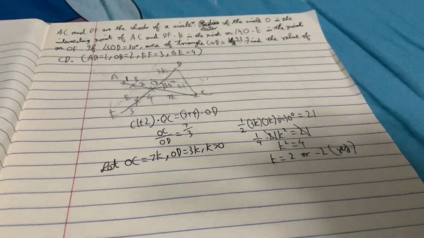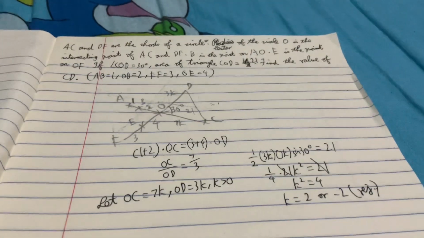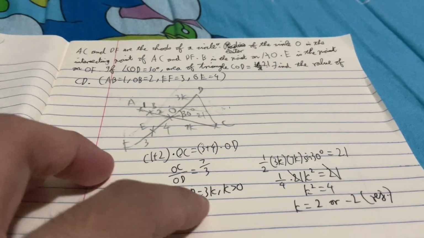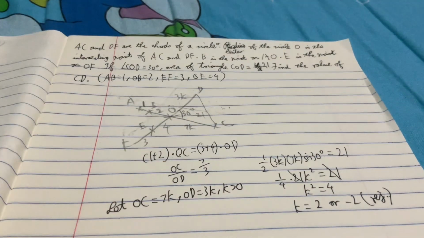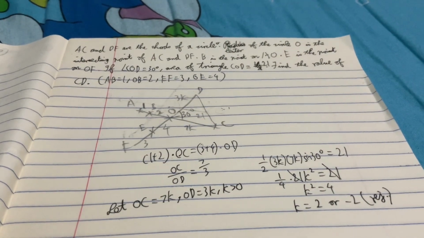So the ratio between OC and OD is equal to 7k divided by 3k, and then this k should be greater than 0, so we are going to reject k is equal to -2.